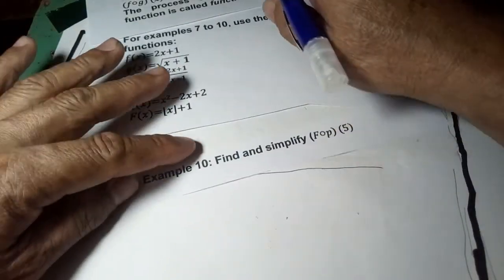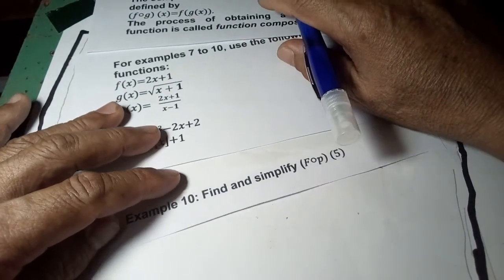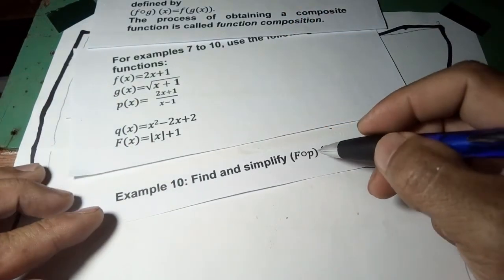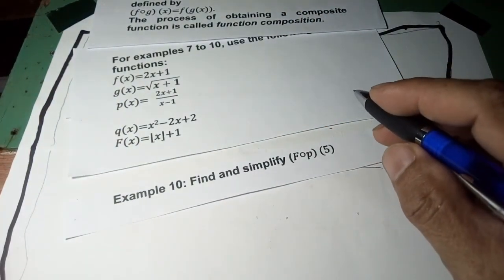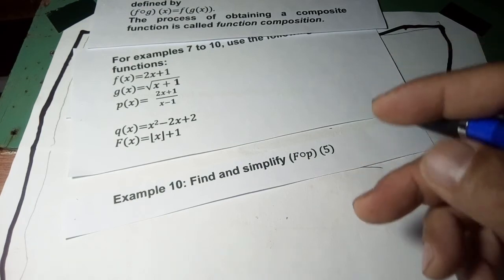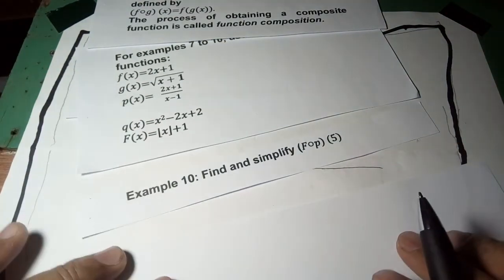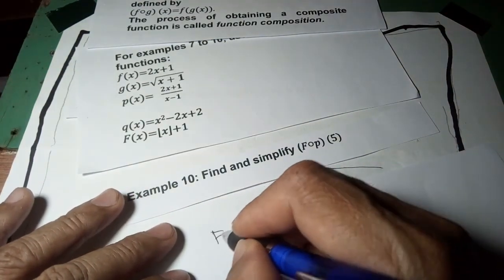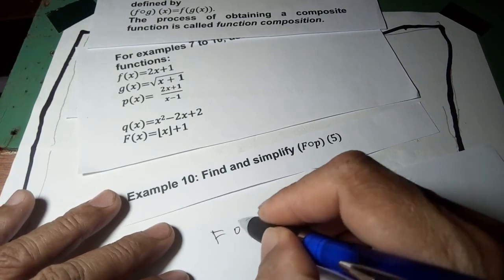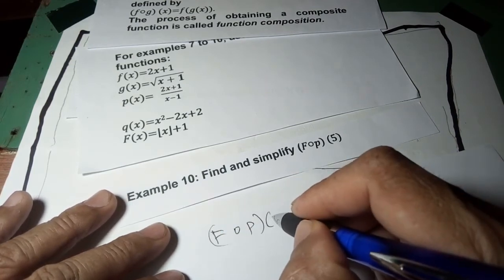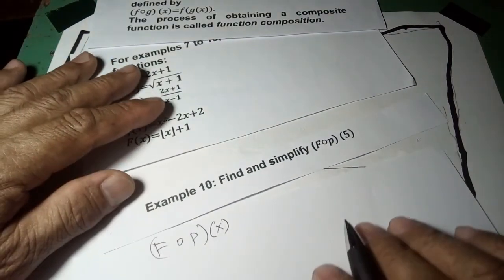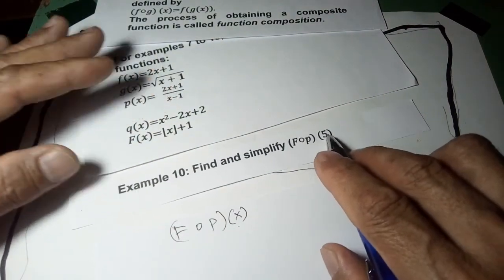Let us simplify. Find the value of f circle p of 5. Okay, f circle p of 5. f compose p of x, later on our x is replaced with 5.